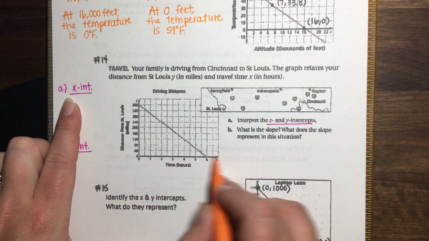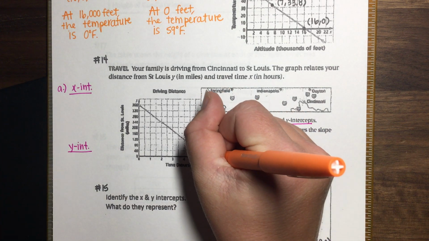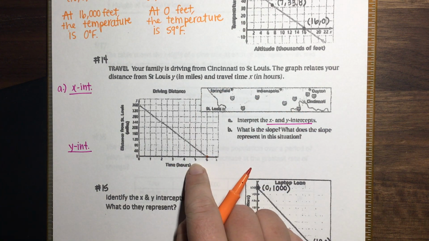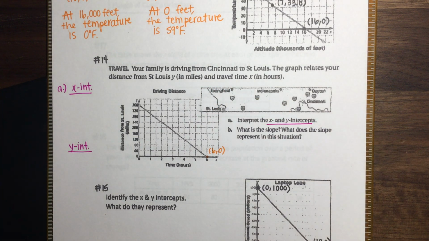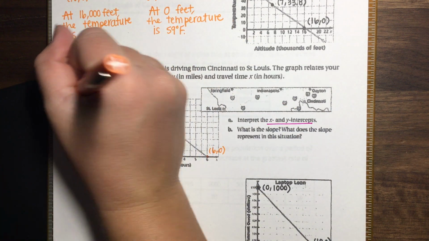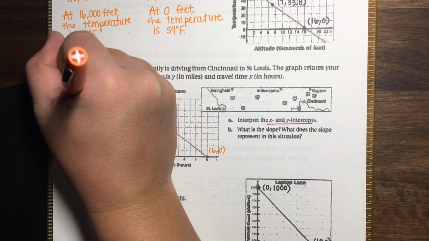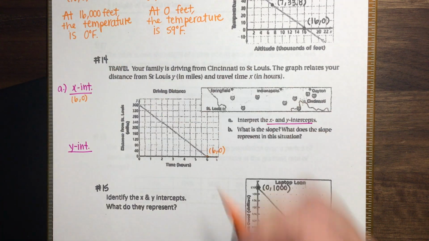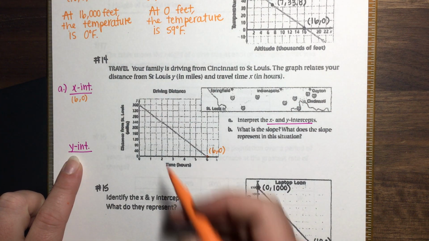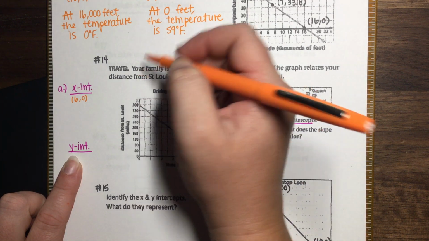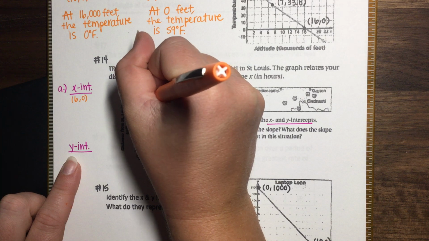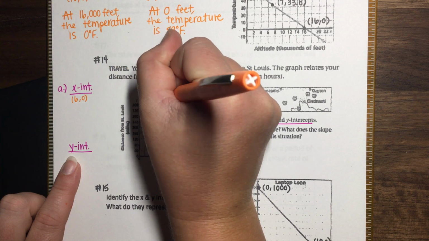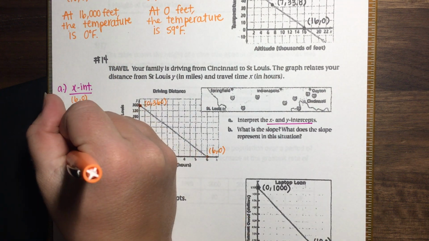So my x-intercept is when my line crosses the x-axis. So I go and look here. I have 1, 2, 3, 4, 5, 6, comma, 0. Okay, so my x-intercept is going to be (6, 0). All right, do the same thing with my y-intercept. I know it's where my line crosses the y-axis. I go and look, and it is at (0, 360).